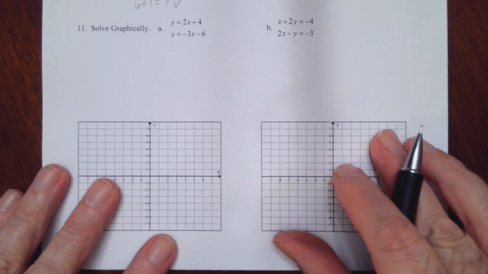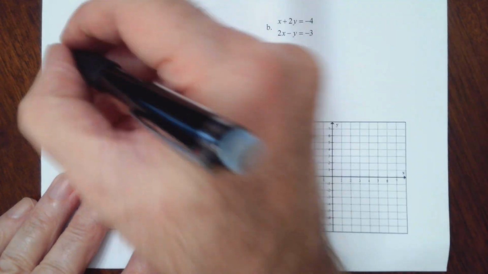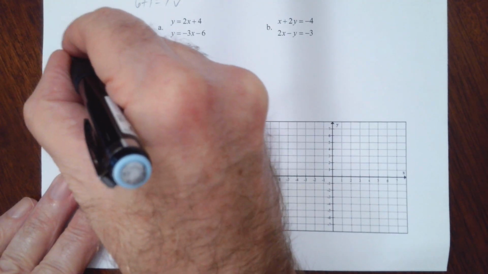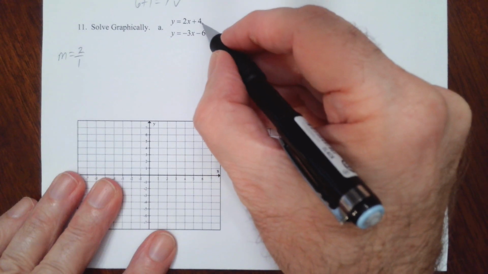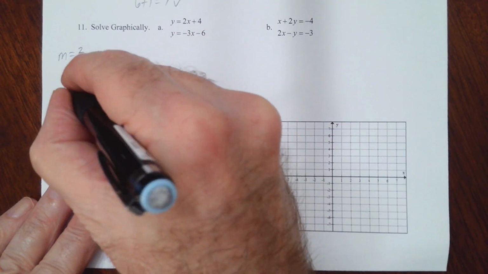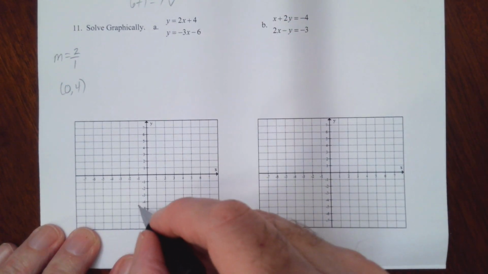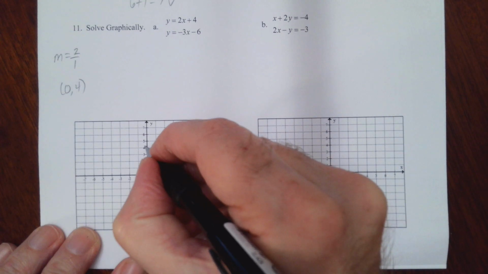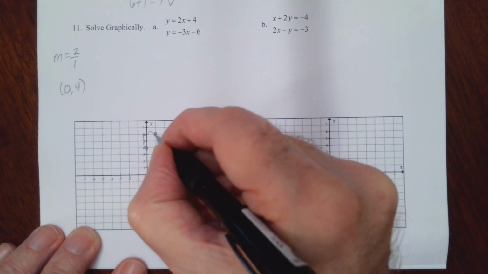So on number 11, this is going to be pretty easy because for the first line here, the slope is 2 or 2 over 1 since we need a rise and a run. And the y-intercept is 0, 4. And that's all we need to graph this first line. So we'll start at 0, 4. We'll rise 2, 1, 2, and run 1. And that puts us here.